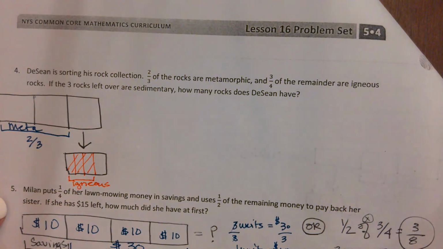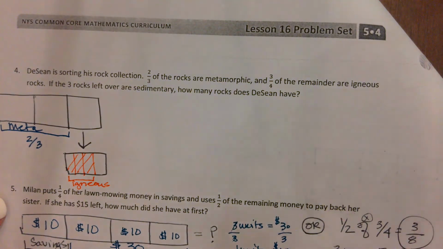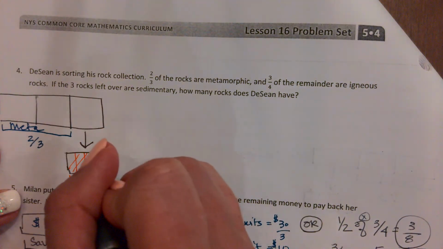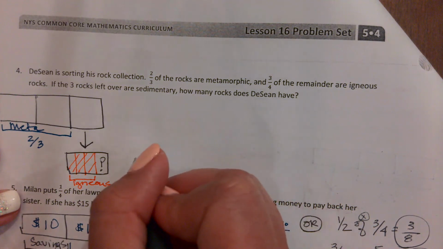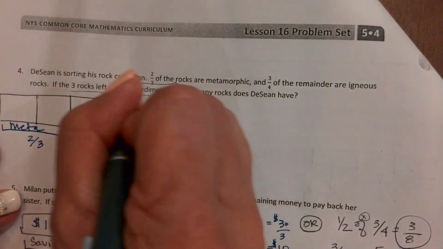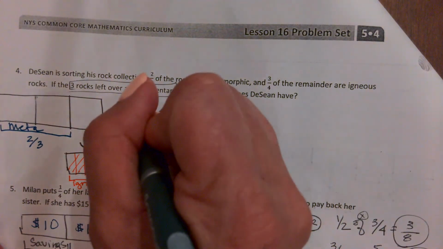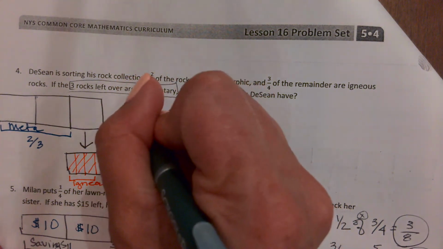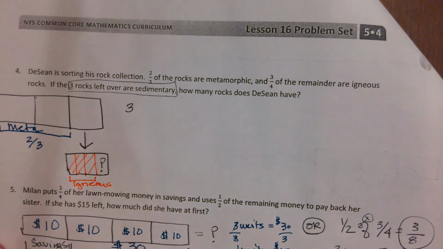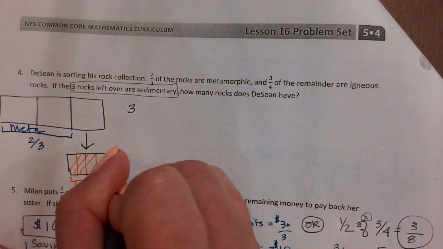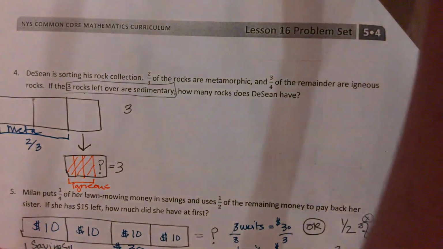Okay. If the 3 rocks left over are sedimentary, how many rocks does Sean have? Okay. Okay. 3 3 rocks left over are sedimentary. It's not a question mark.